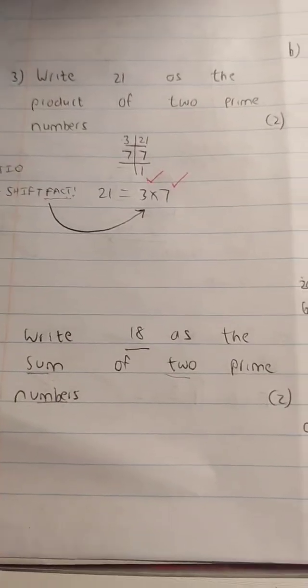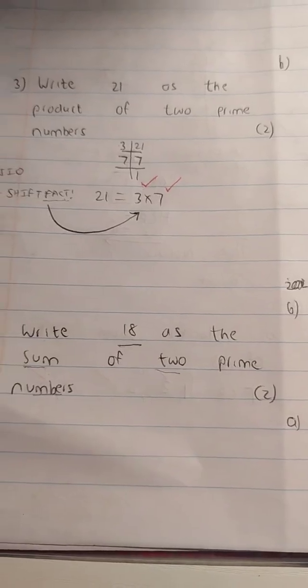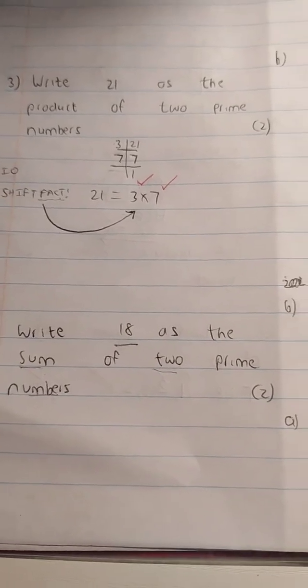Now we know that 1 is not a prime number. We know that for a fact.